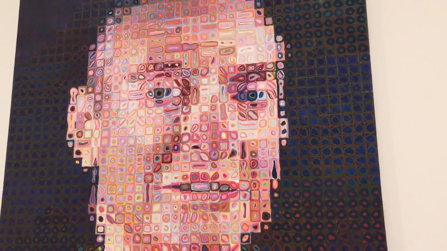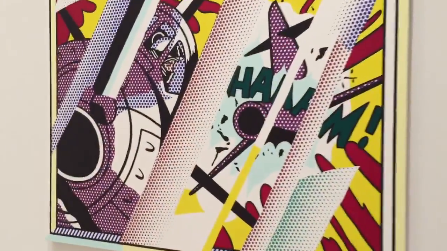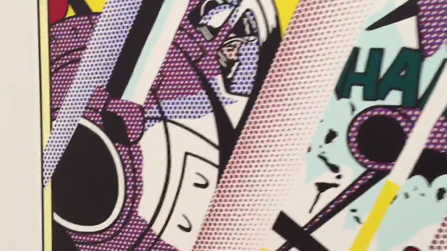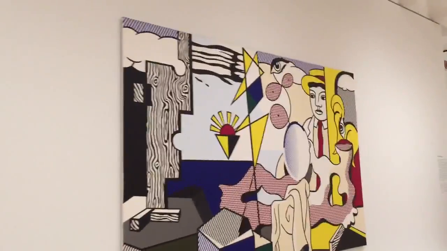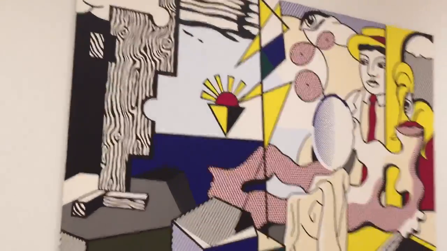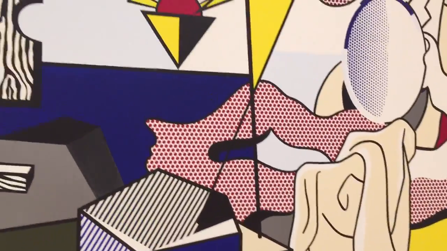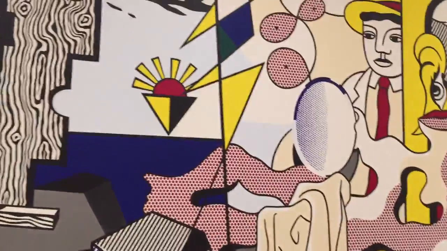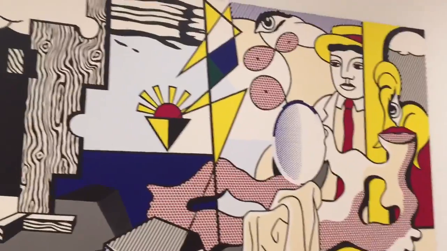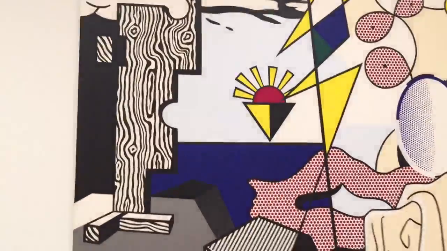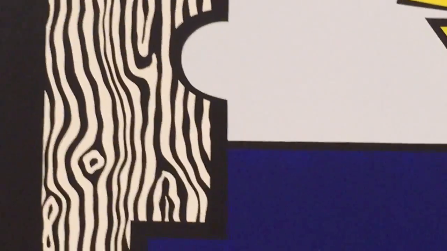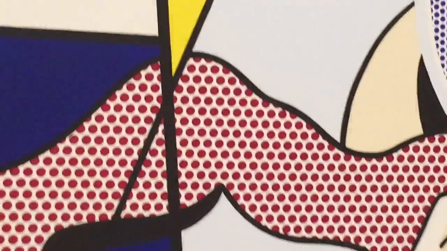Now we go to the artwork of Roy Litchenstein. Doesn't it look familiar? You must have seen it a thousand times, right? This dot painting. I don't mean Aboriginal dot painting. Roy Litchenstein's particular dot comic book painting style. Closer.